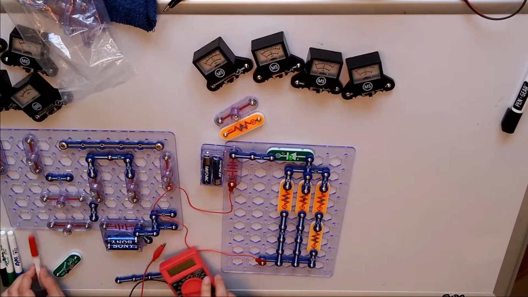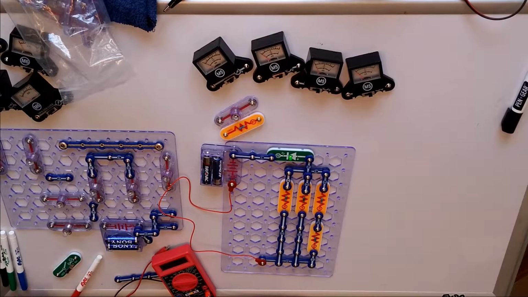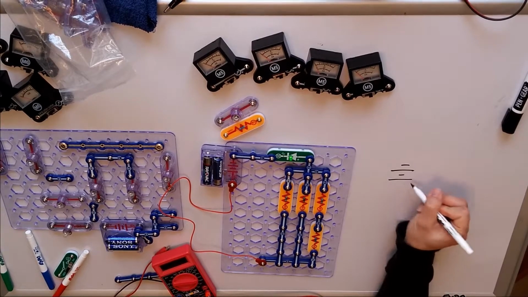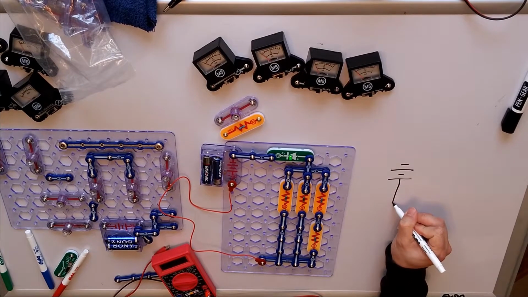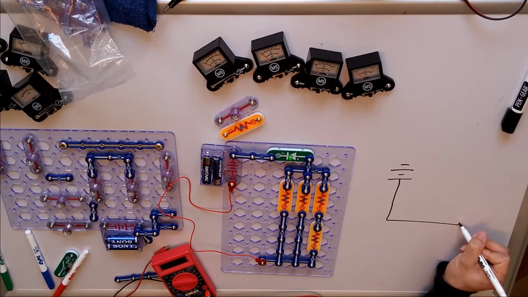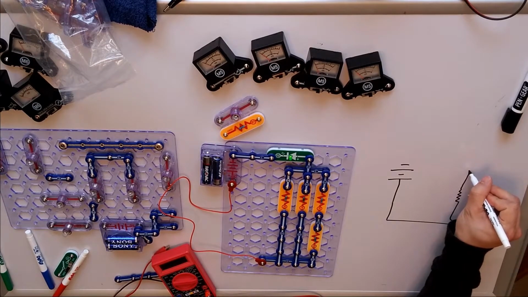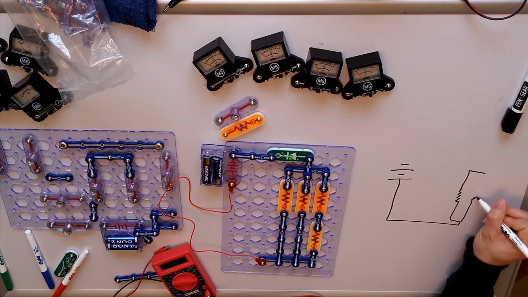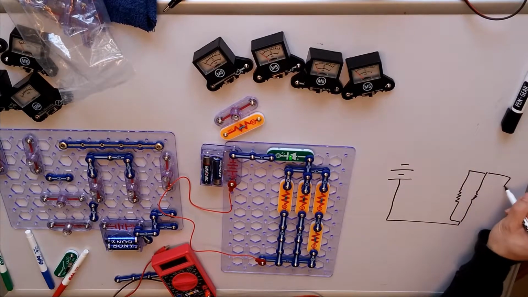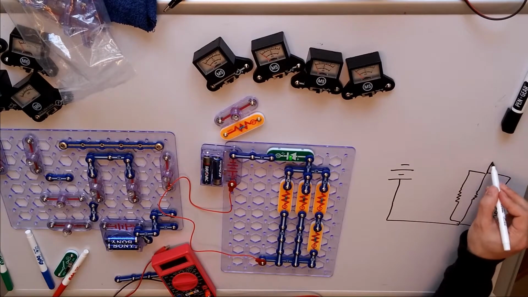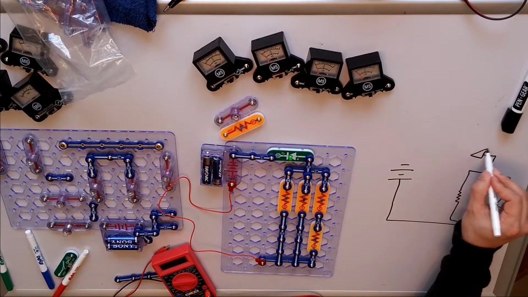So here's what I'm going to do. I'm going to draw this out real quick. All right, so we've got our battery over here. And it comes down over to a branch here that splits into 3 branches. One here, and one here with 2 resistors. Not my best drawing ever, but it'll do well enough. I'm going to go ahead and draw this thing in.